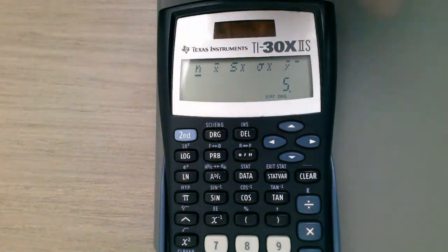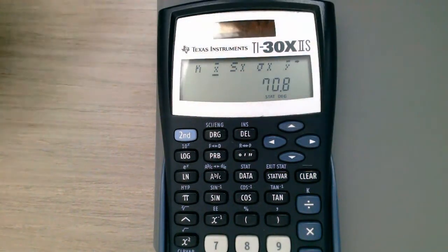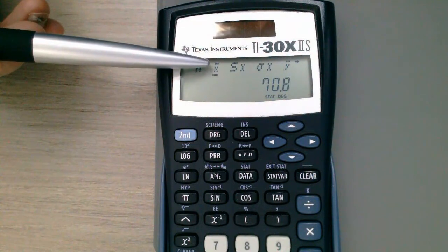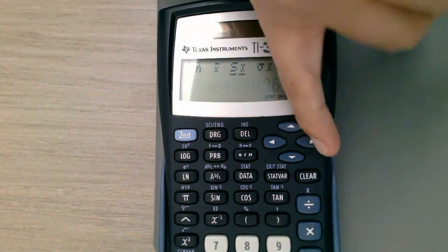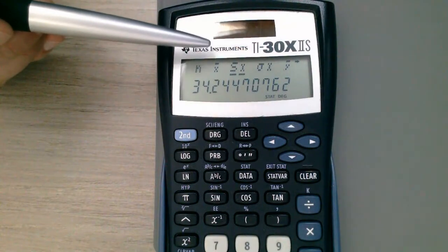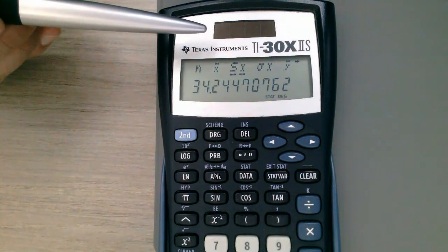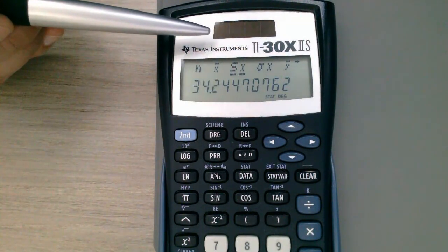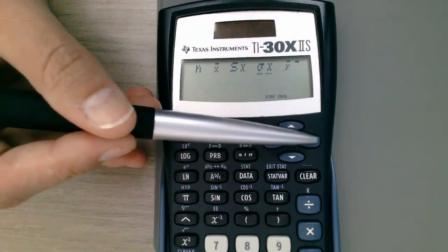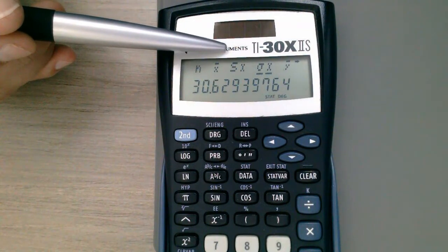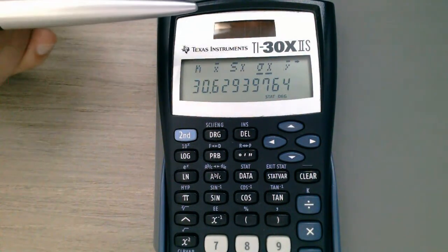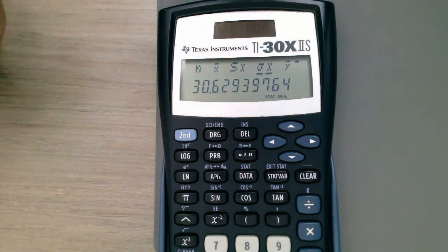The x bar will be the mean of my x values. The s of x will be the sample standard deviation of my x values. The sigma sub x is the population standard deviation for my x values. We don't use it very much because we very rarely ever have an actual population.